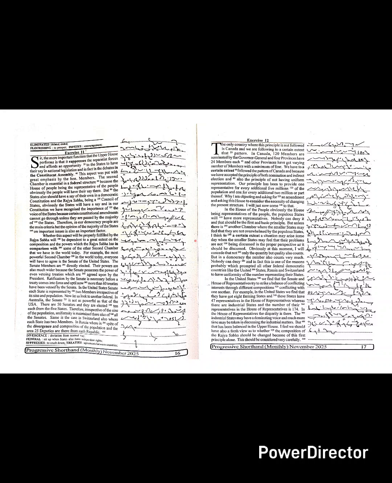Whether this aspect will be properly fulfilled by the Rajya Sabha will be dependent to a great extent on the composition and the powers which the Rajya Sabha has in comparison with some of the other second chambers that we have in the world today. For example, the most powerful second chamber in the world today, everyone will have to agree, is the Senate of the United States. The Senate members are directly elected.